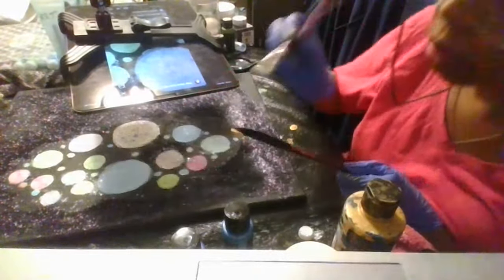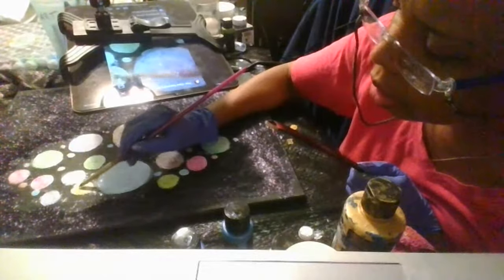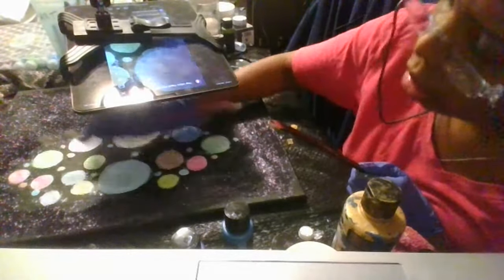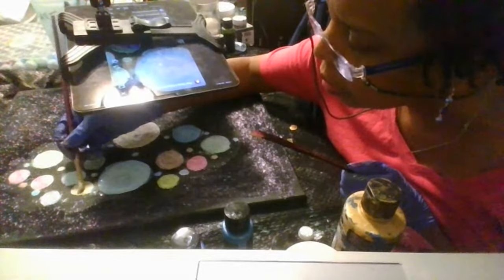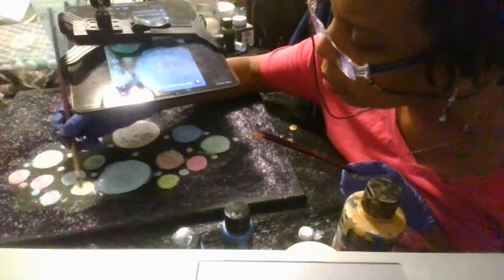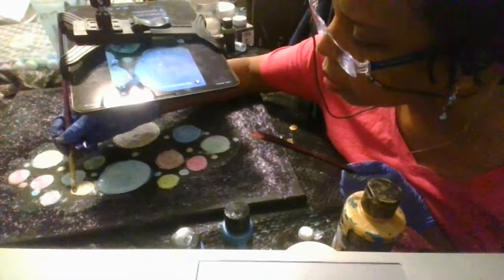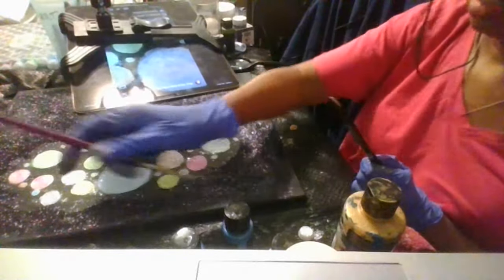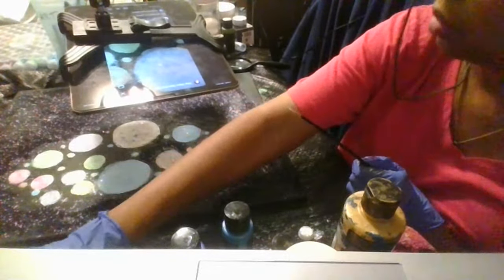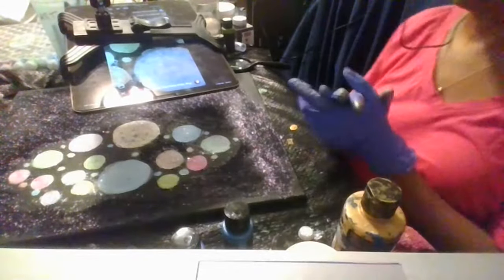Put some more color in this. All right. So that's it for today.